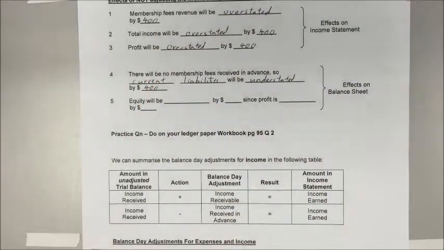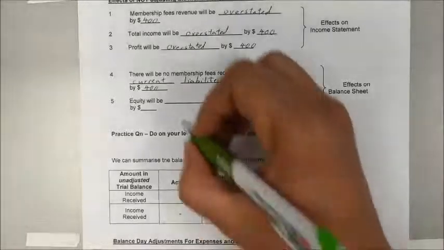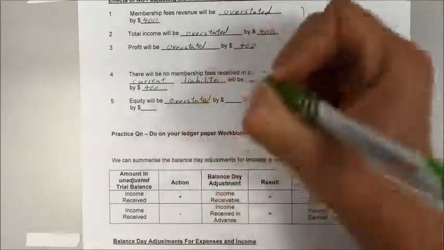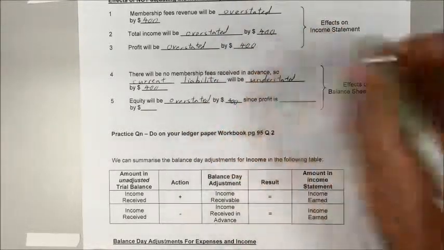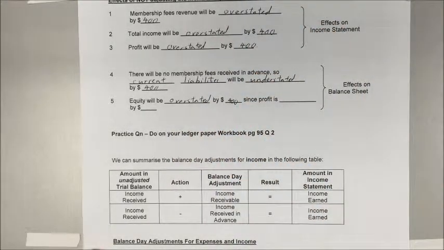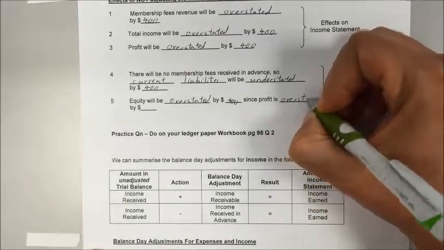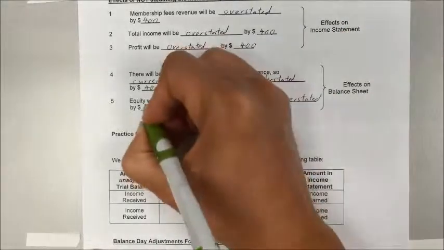Now, how about equity? Your equity will be overstated by $400 because your profit is overstated by $400.